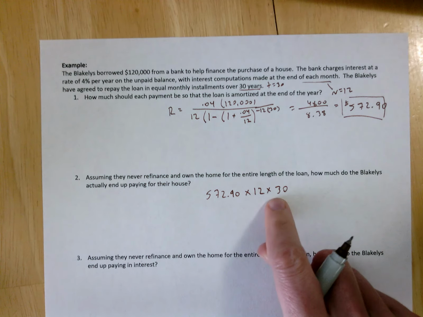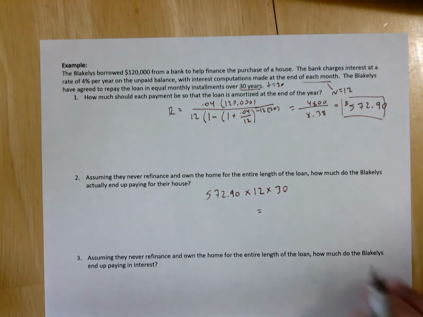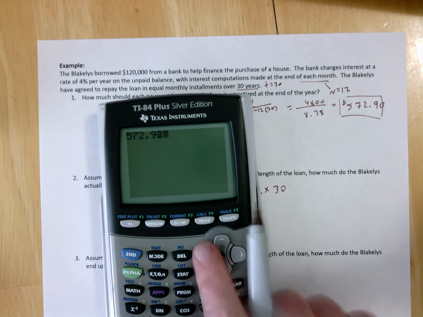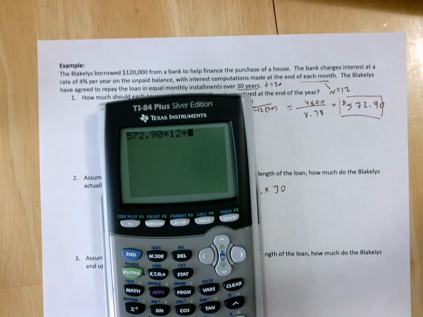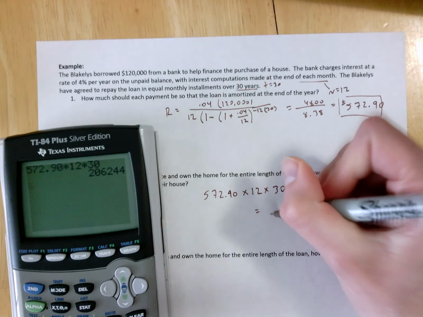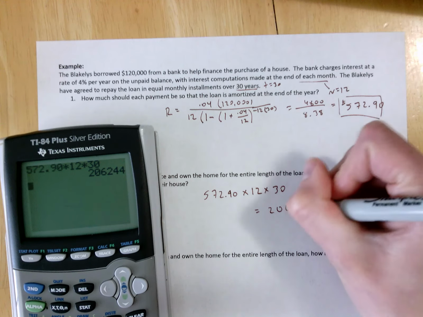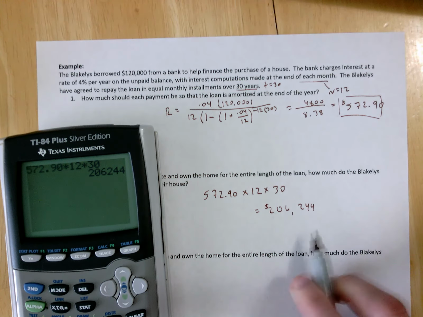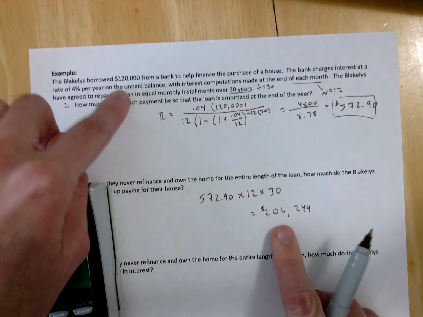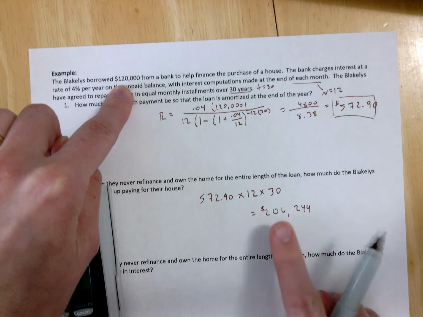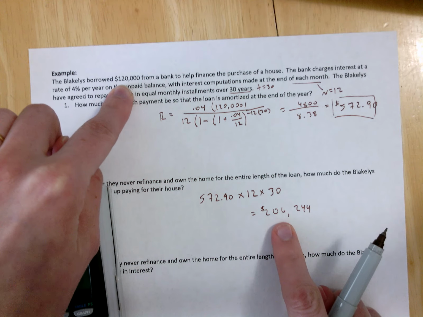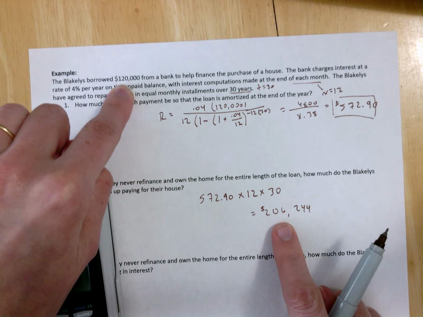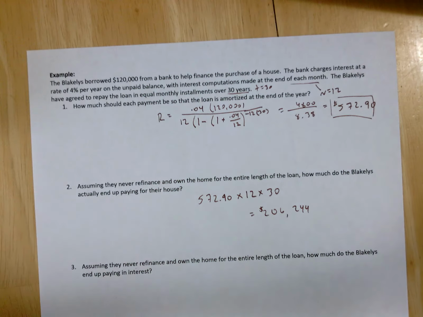So what does that actually work out to if I calculate that? $572.90 times 12 times a year times 30 years, they actually end up paying $206,244, right? That number. So look at this. They borrowed $120,000 and look how much they actually end up paying over the course of 30 years. So even though your house may only cost you $120,000, that's not what you actually pay for it.